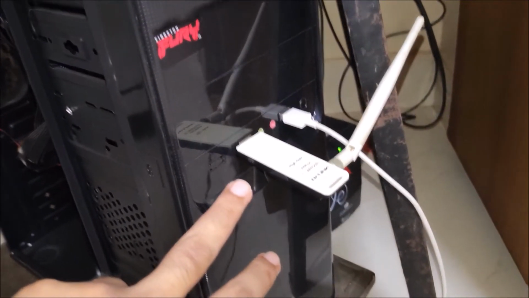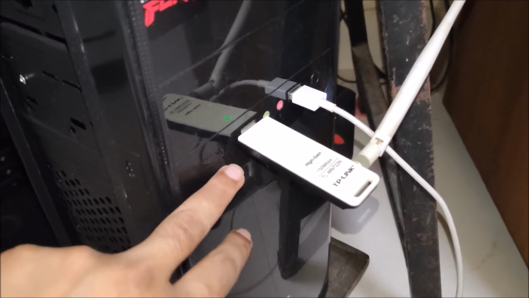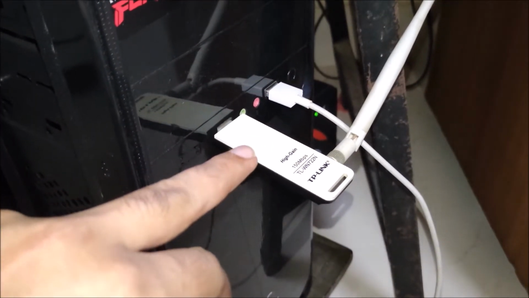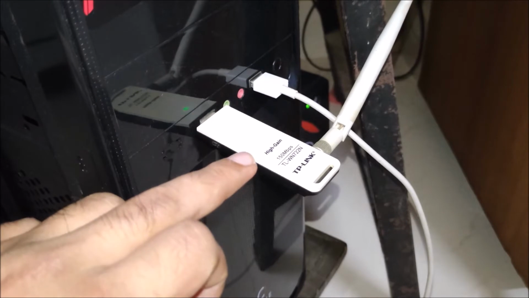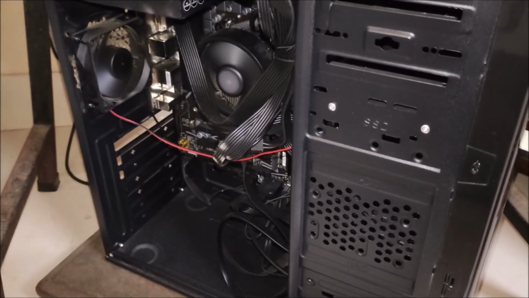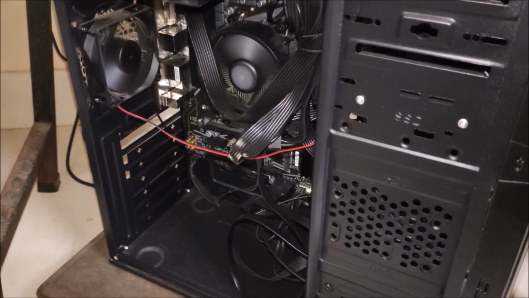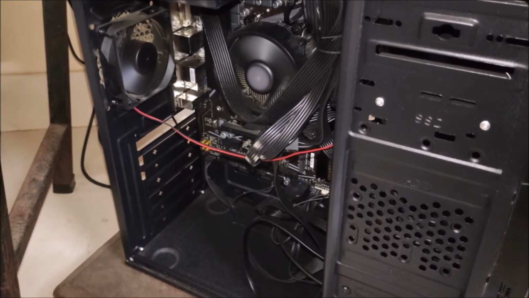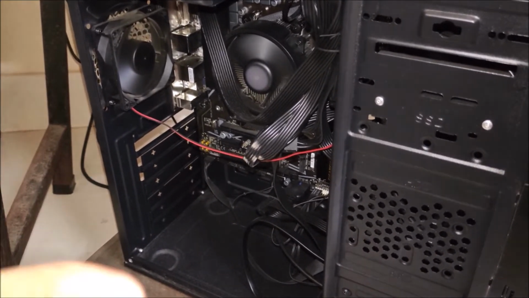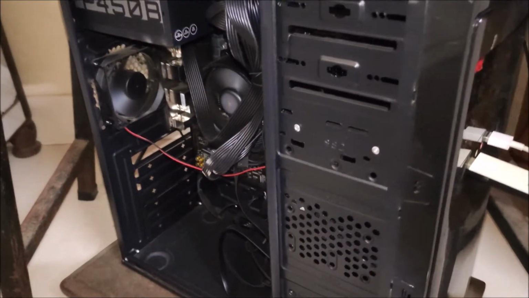I have connected here, as you can see, a TP-Link USB dongle for internet connectivity. So it's basically connected with my router. So a simple PC costs me $400, and in Indian rupees it costs me 35,000. So this is our new PC.